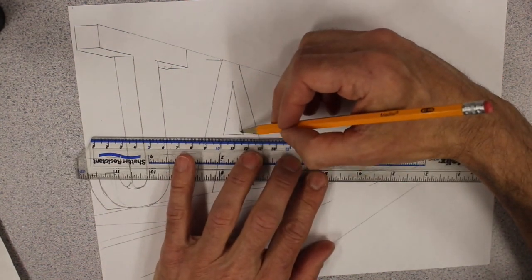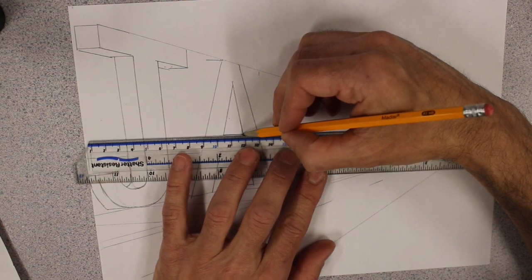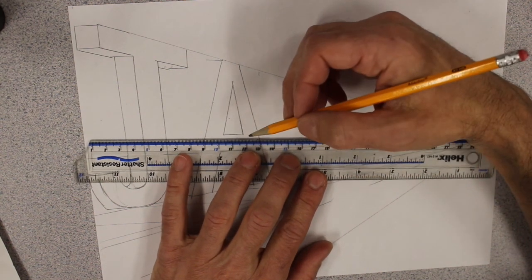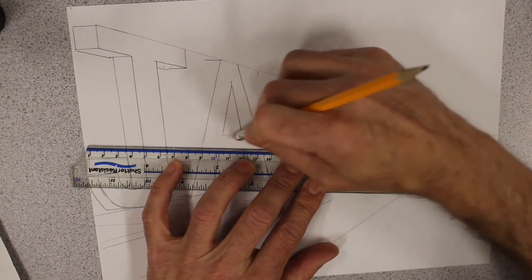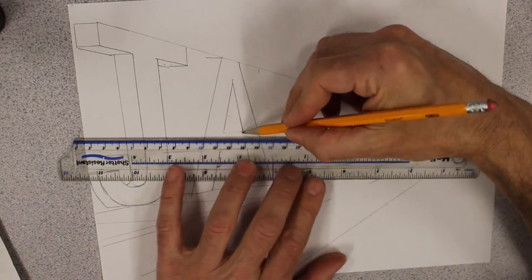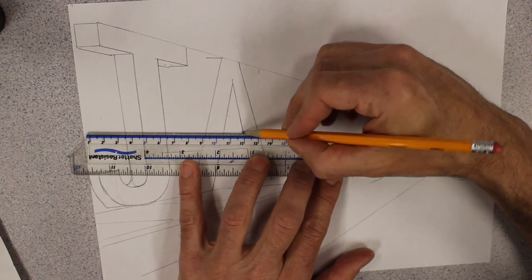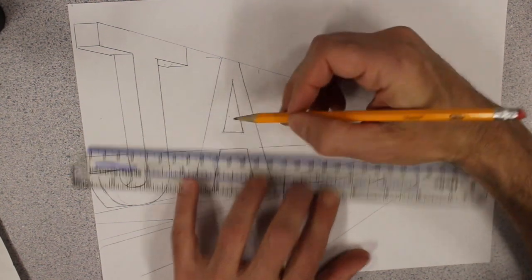This is going to be, how can I go flat? It's already flat. That's because I did that wrong. The bottom of this letter is supposed to go to the vanishing point. It goes up like that, I think.